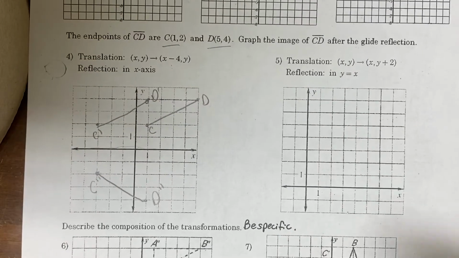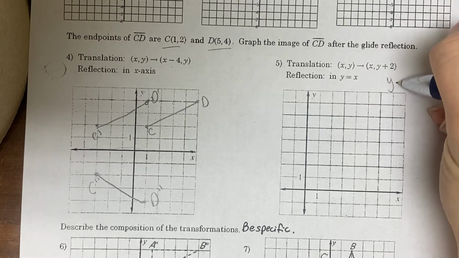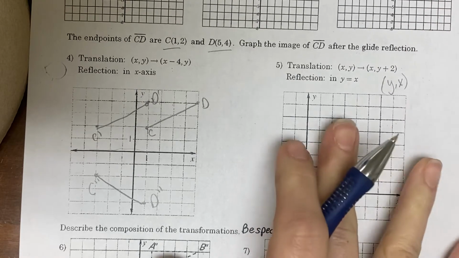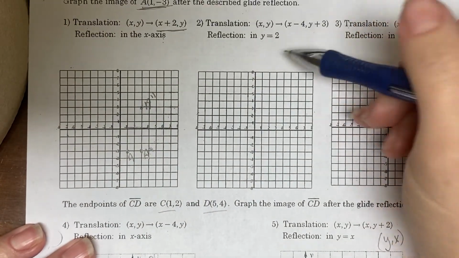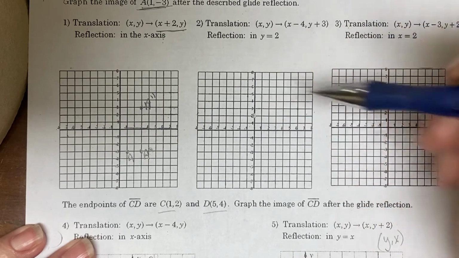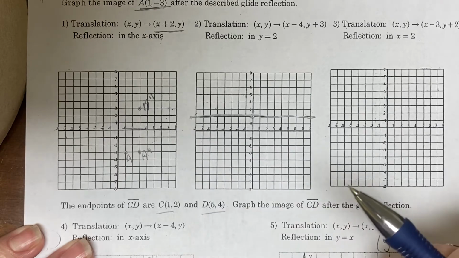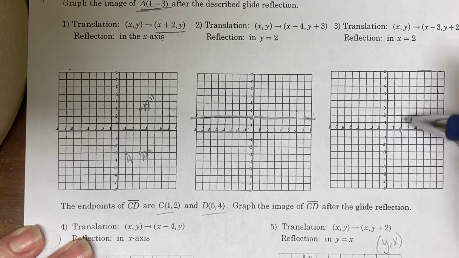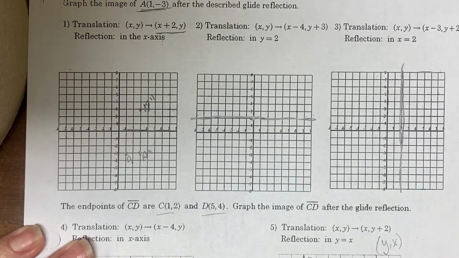When you get to number 5 on this worksheet, y equals x, when you're reflecting over y equals x, that's when you're going to change your coordinates to y, x instead of x, y. Let me also show you here on 2 and 3 for when you get on the worksheet. Y equals 2 is on the y-axis, find the 2, and you would be reflecting over this line. On number 3, x equals 2, find the 2 on the x-axis, and that is the line that you will be reflecting over. That was something that needed to be pointed out in class. A lot of people were struggling with that.